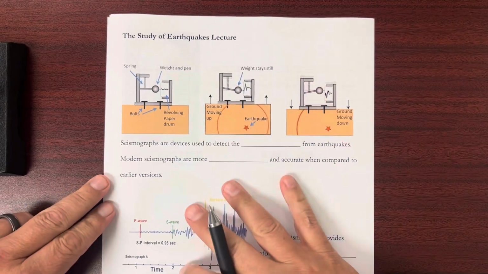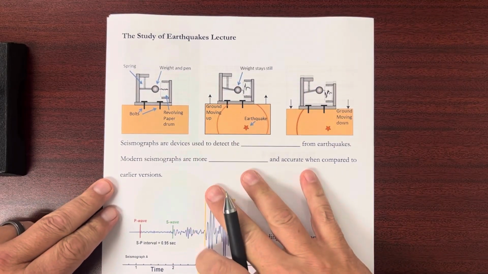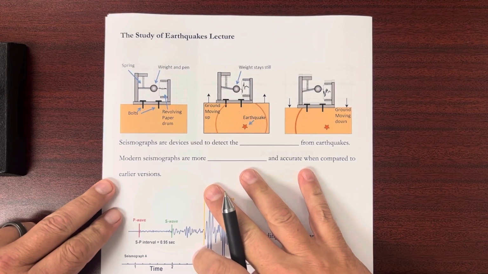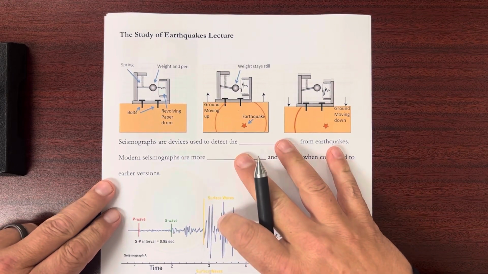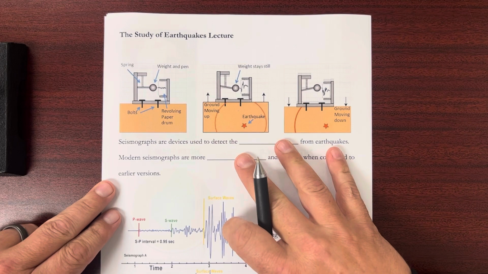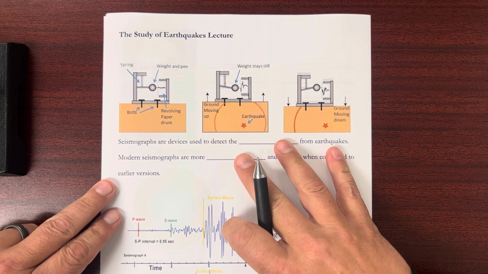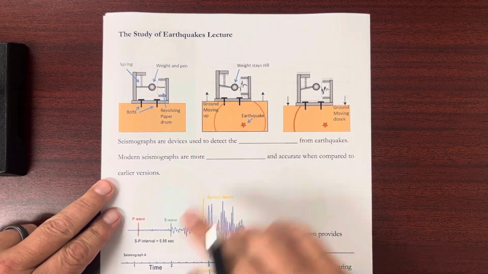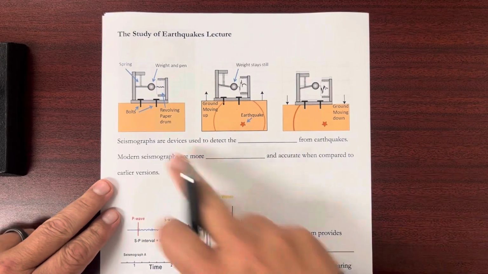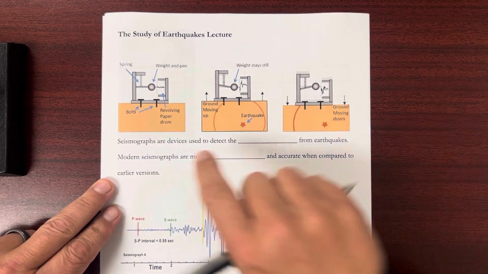Hello. Today I'm going to go over the study of earthquakes. So these are just some of the basics of how we learn about earthquakes and some of the things that we've learned from earthquakes.